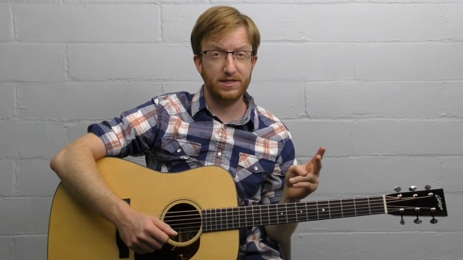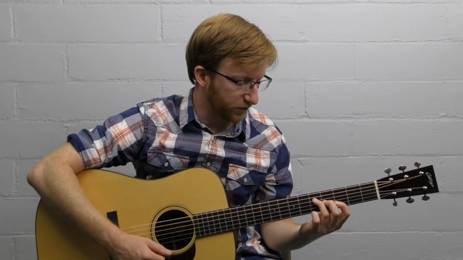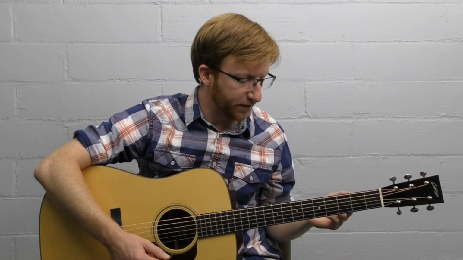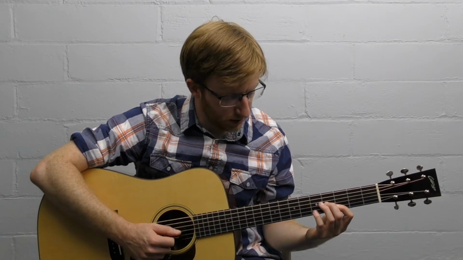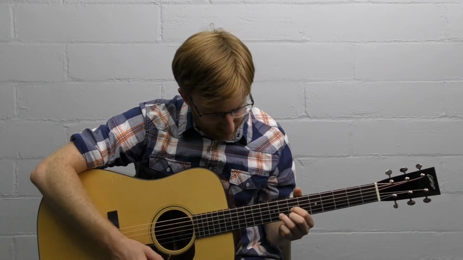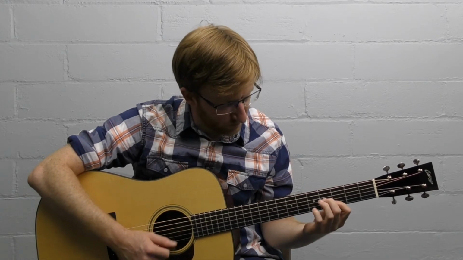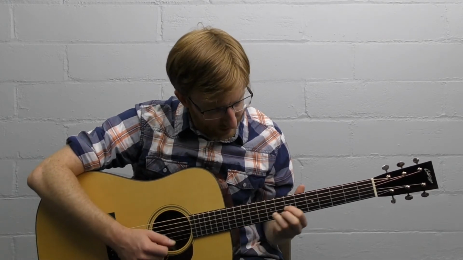Okay, so those are the 3 shapes, the F shape, D, and A. Those are what I call them. And the other thing that's important to remember is that they always go in a pattern. So the first exercise you could do is stay on a G, but play through all the shapes. You could just go on like a loop. So I'm going F, D, A, D.